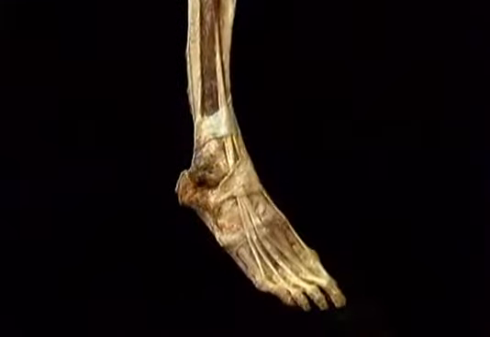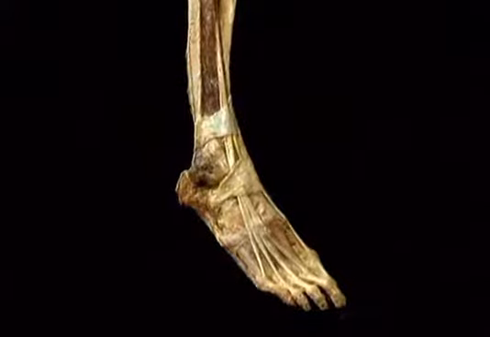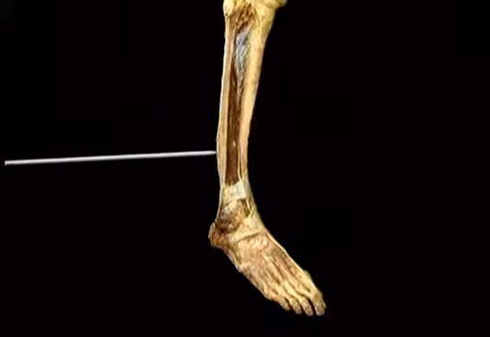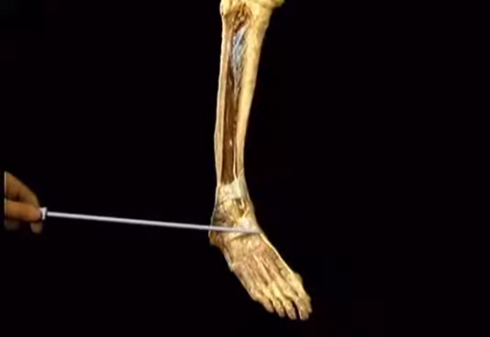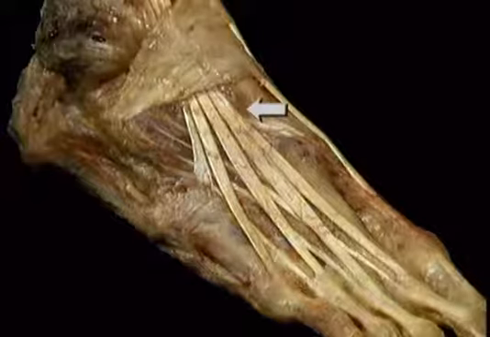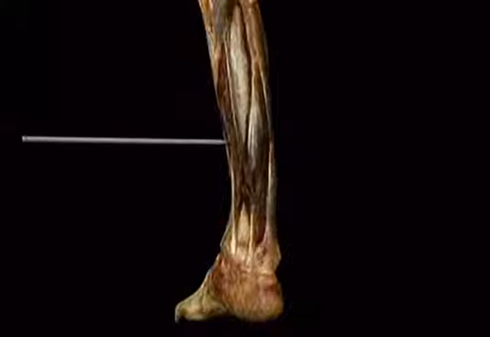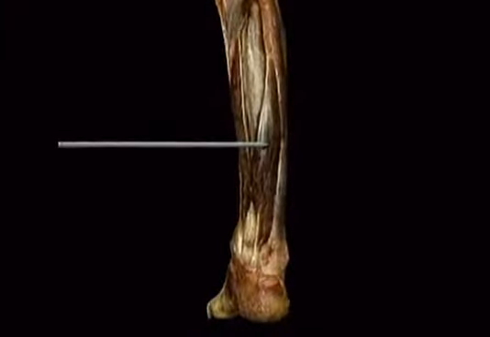We've seen all the muscles of the foot. Let's review them before we move on to look at the blood vessels and nerves of the foot. Here's extensor digitorum longus, extensor hallucis longus, extensor digitorum brevis, and hallucis brevis. On the back, here's flexor digitorum longus and flexor hallucis longus.